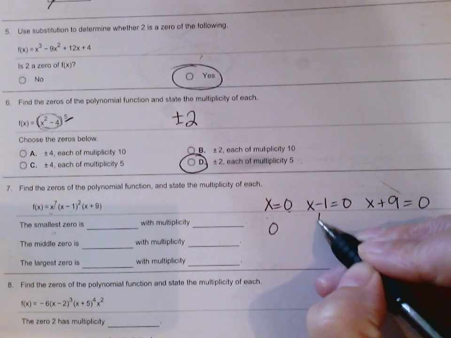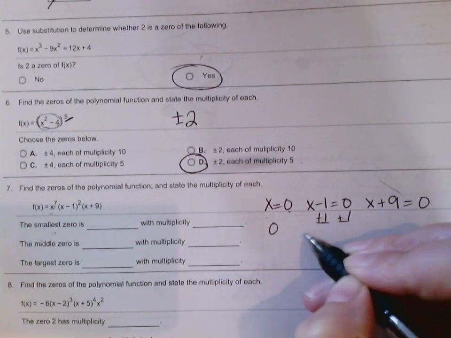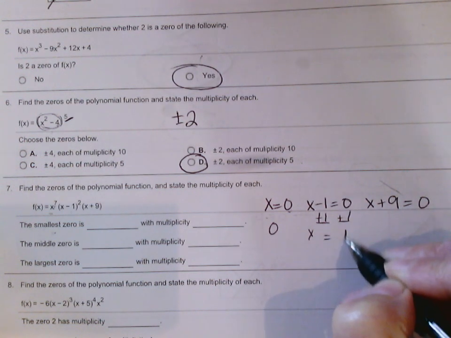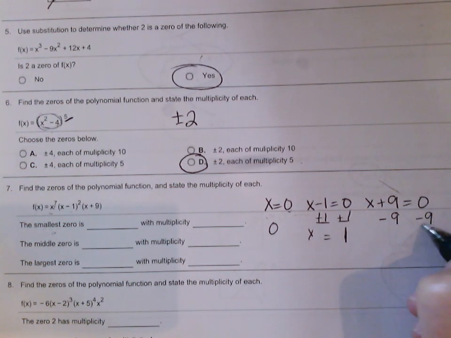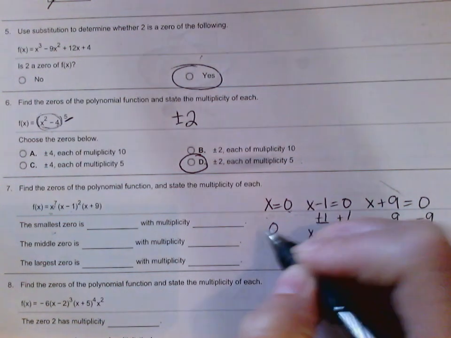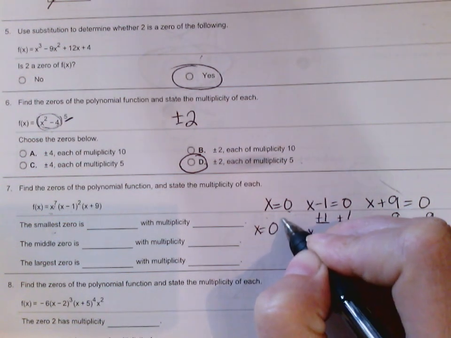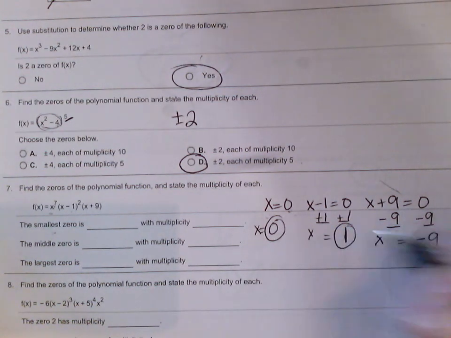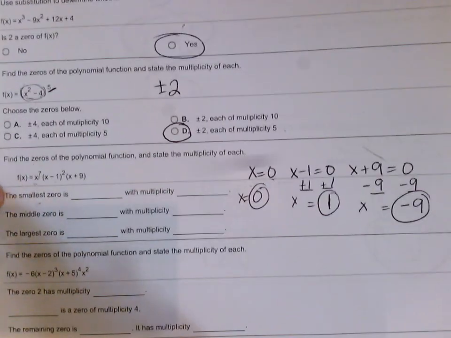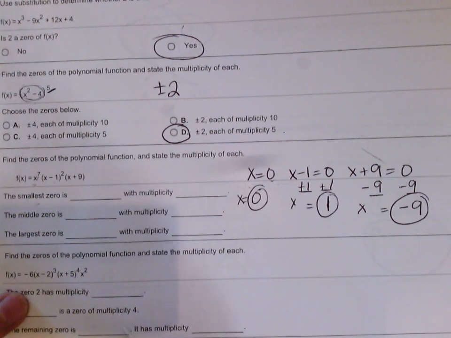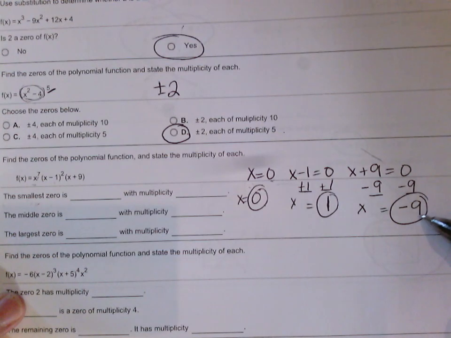This one I need to add 1 to both sides. So that zero is 1. And here I have to subtract 9 from both sides. So this zero is negative 9. So your 3 zeros are 0, 1, and negative 9. Make sure, because it wants them very specifically here, your smallest zero, so which one of these is the smallest number? It is negative 9.